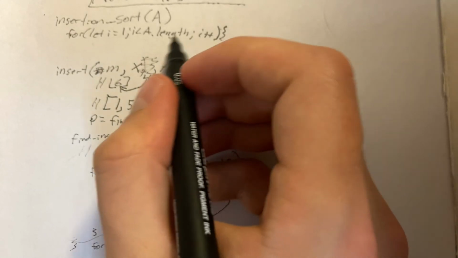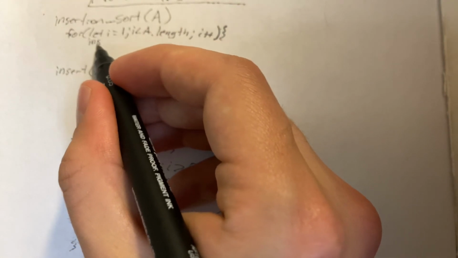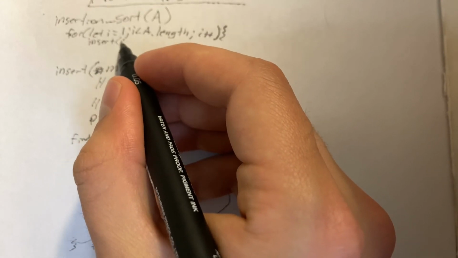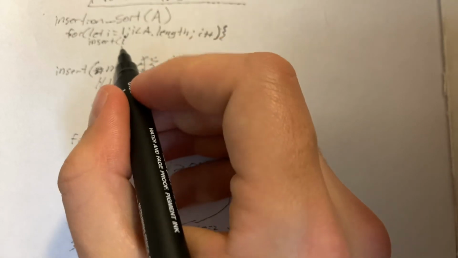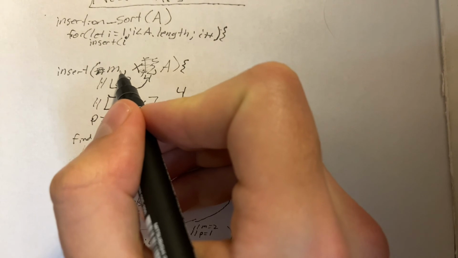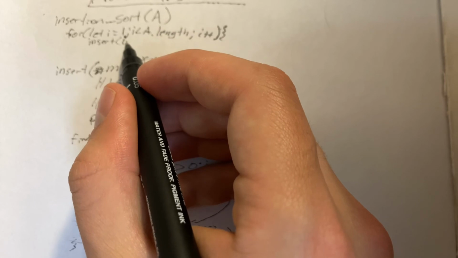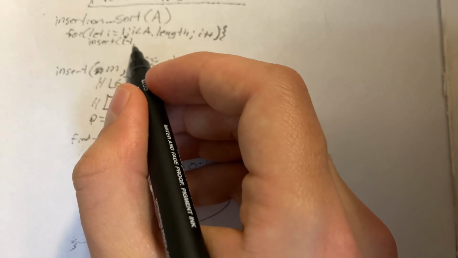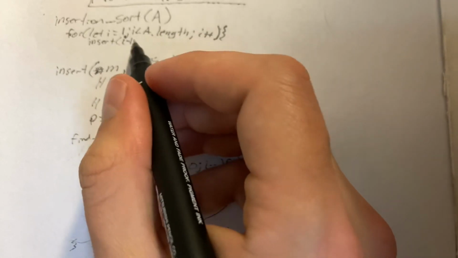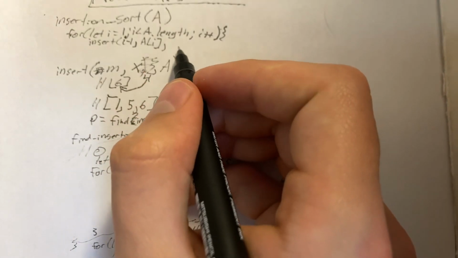Essentially, for each of these elements, we're going to call insert. m is the rightmost index of the sorted portion, so that's always going to be I minus 1, and then the value we're inserting is the value at position I, so it would be a sub I, and then the actual array.